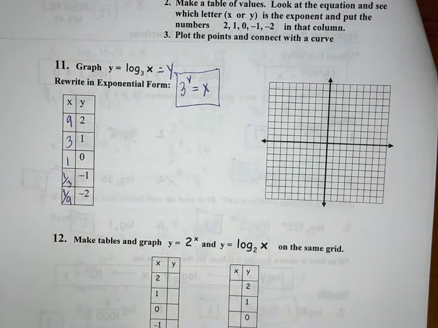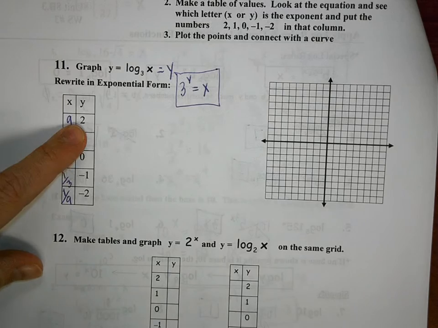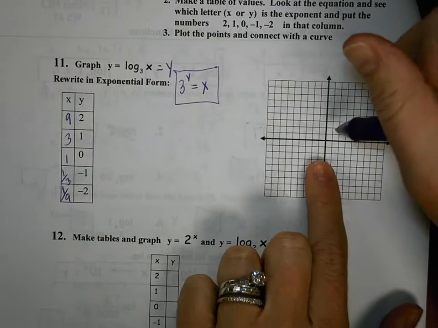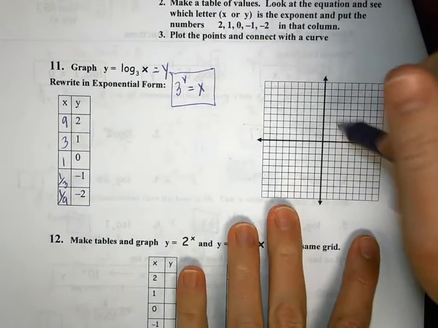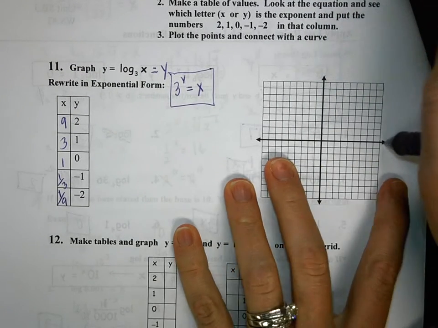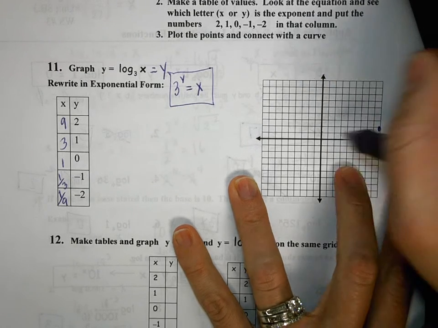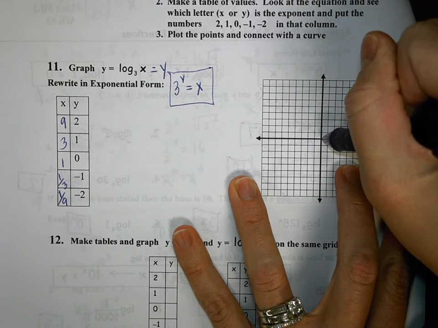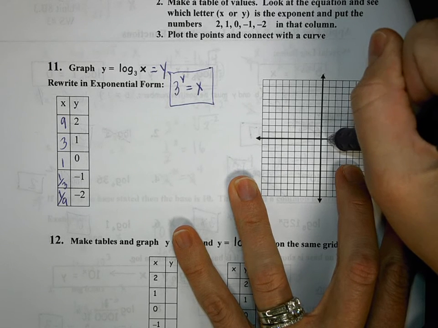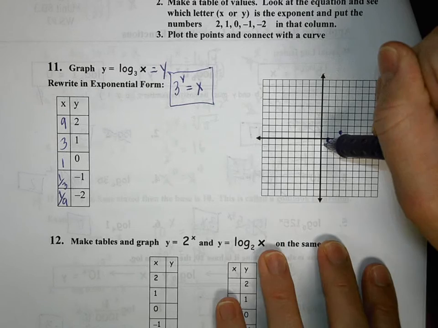And now we're going to plot these points. So if we go, 9 and then up 2. Always x and y. 3 and then up 1. 1 and up 0. And then it's 1/3, negative 1. And then 1/9, negative 2.